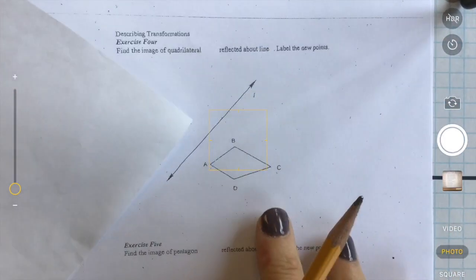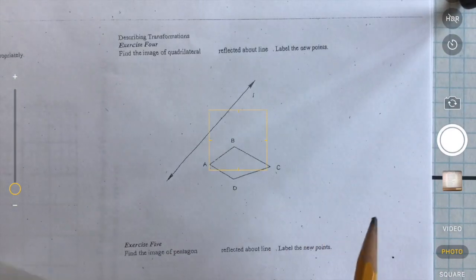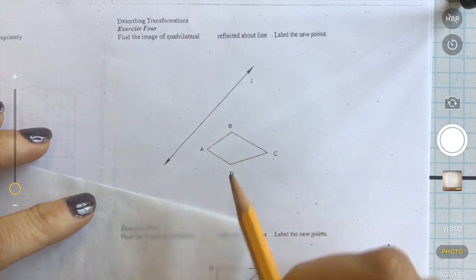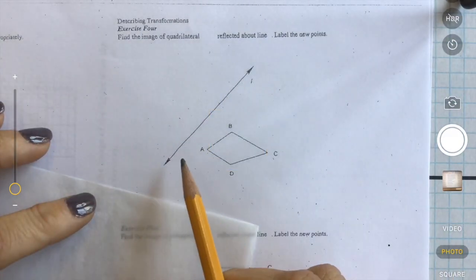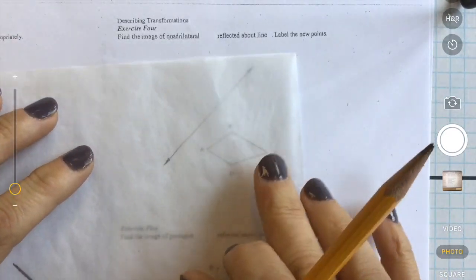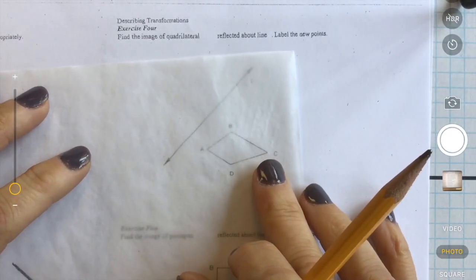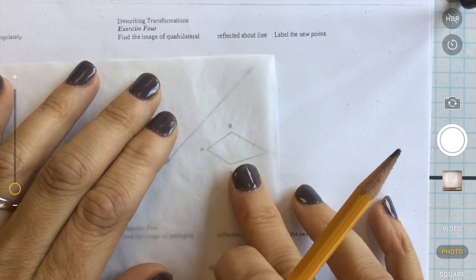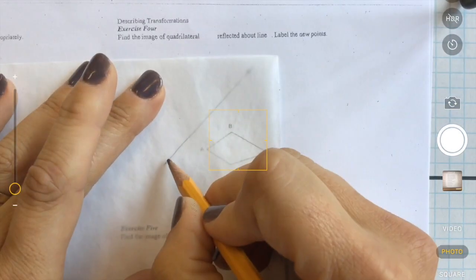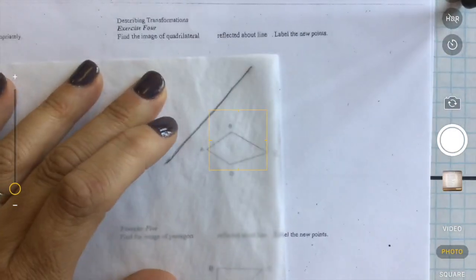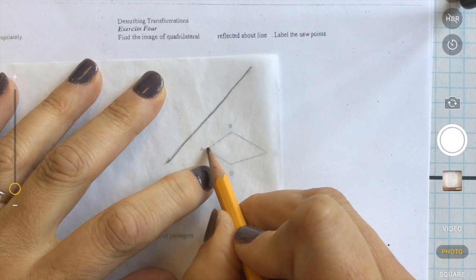So we have, and this is in our extended packet, a shape of reflections here, and I notice I have A, B, C, D. This is my original shape, and I want to go across this line here. There's no grid, can't see anything. I can still use my patty paper. And in this case, I want to try not to use the middle of the paper because I can use it multiple times. So I'm going to trace over my line, and you don't have to be an artist or be perfect. Just try to be as precise as you can.